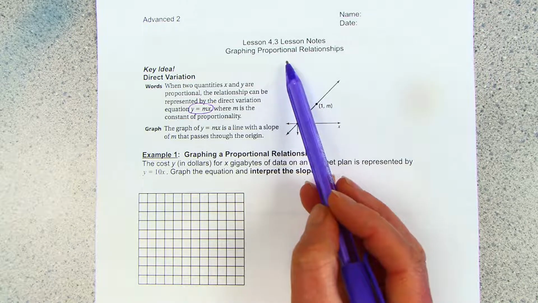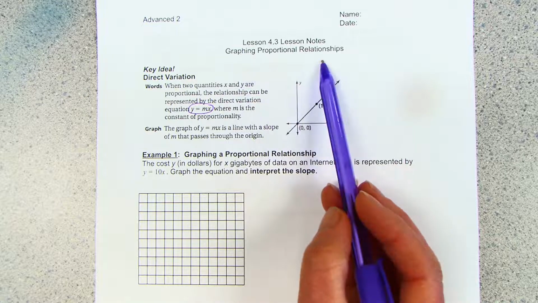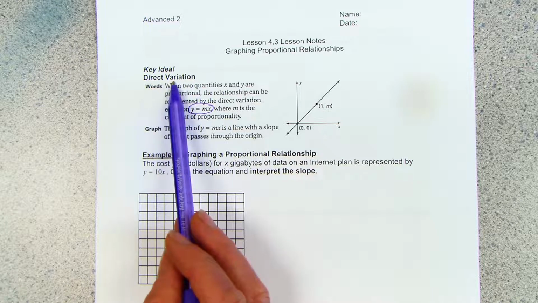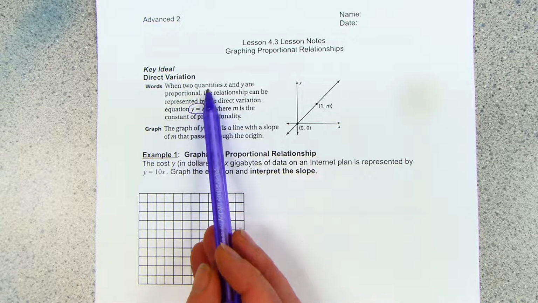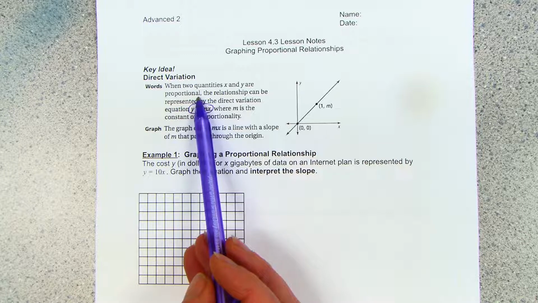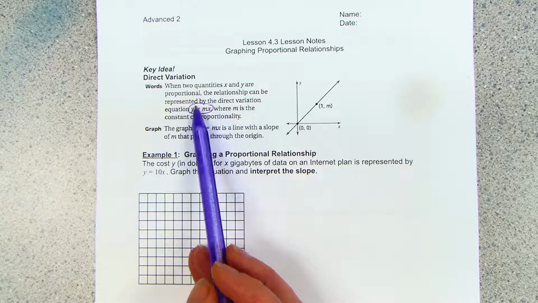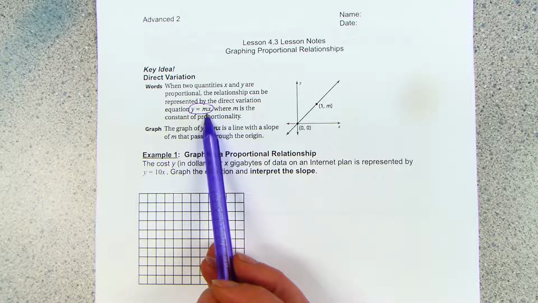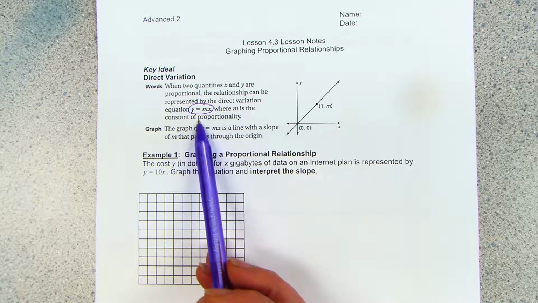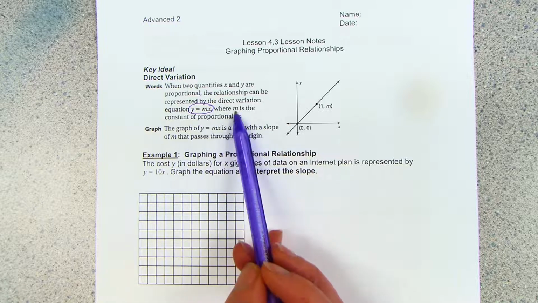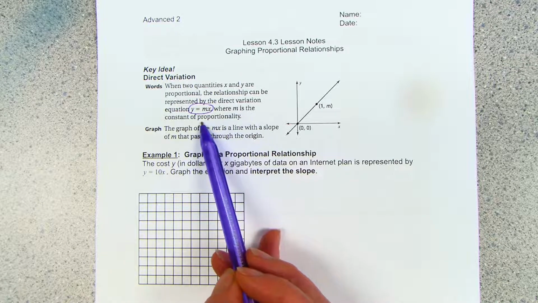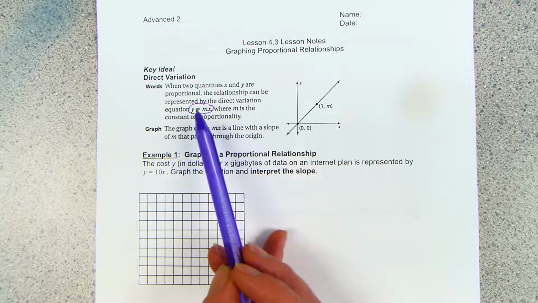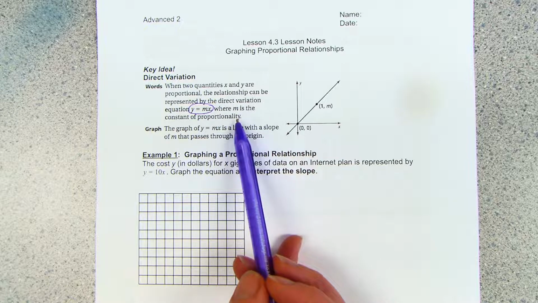These are the lesson 4.3 notes on graphing proportional relationships. Our key idea is direct variation: when two quantities, x and y, are proportional, the relationship can be represented by the direct variation equation y equals mx, where m is the constant of proportionality. You know that m is the slope, so the constant of proportionality is just another name for the slope when it is in a proportional relationship.